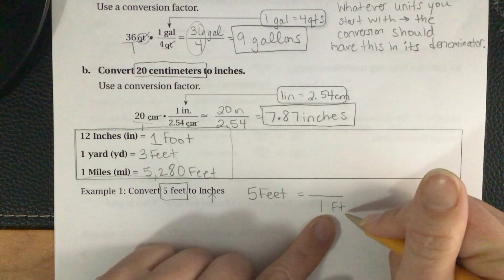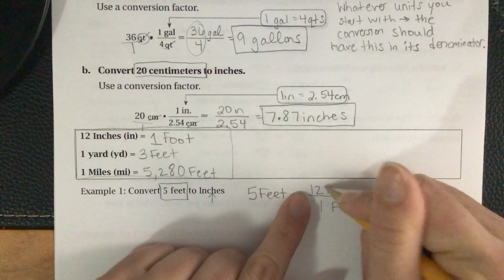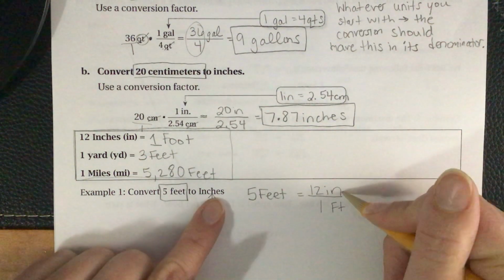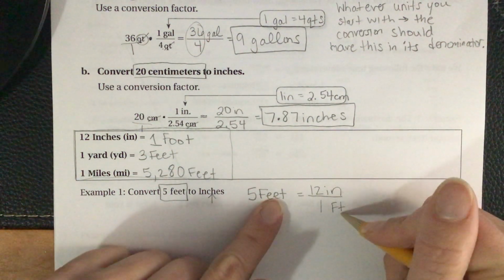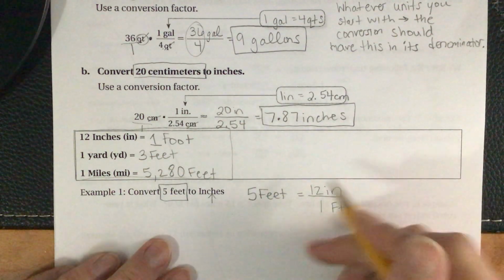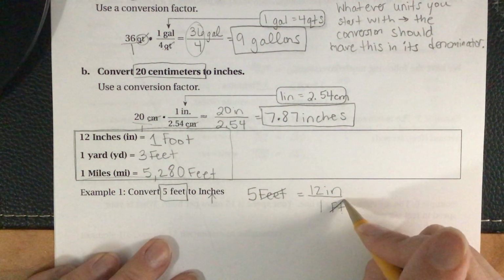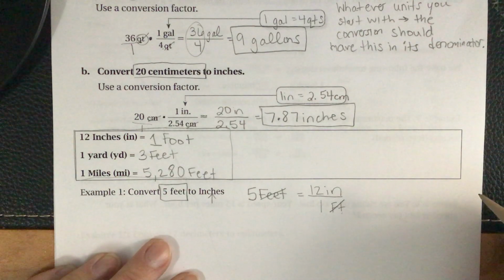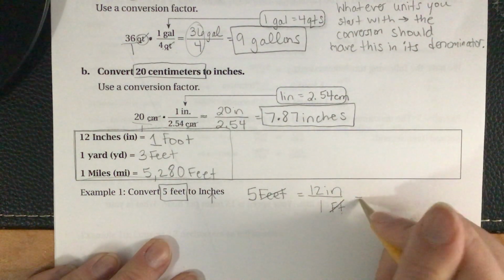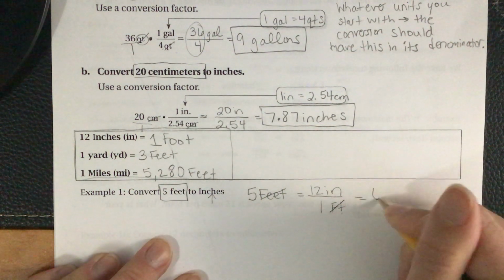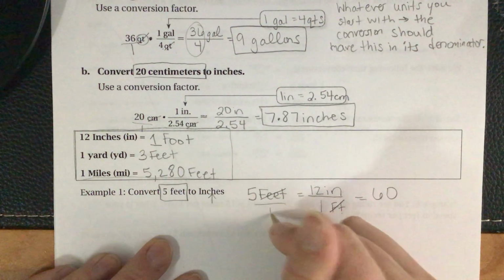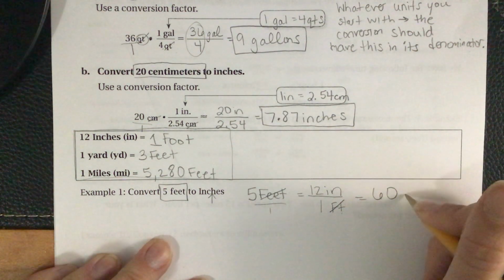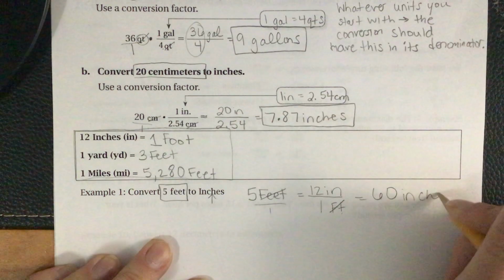So we know that in a foot, there are 12 inches. We've got inches as our end game, and we've got feet. So now we can cancel feet and foot because they're the same, and we can multiply across. 5 times 12 is 60, and 1 would be on the denominator here. 1 times 1 is 1, so I get 60 inches.